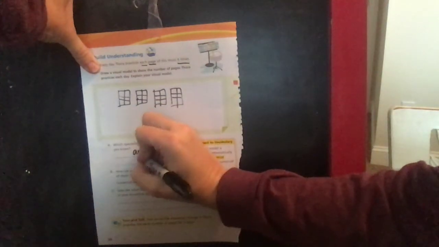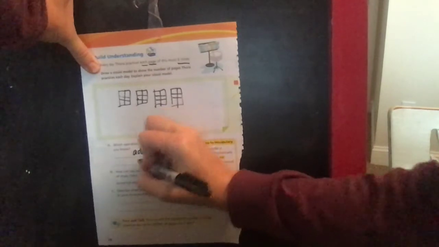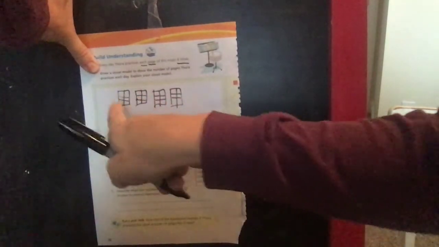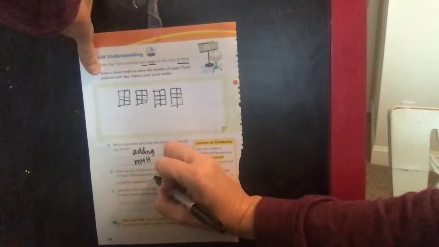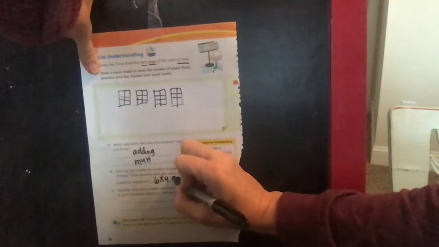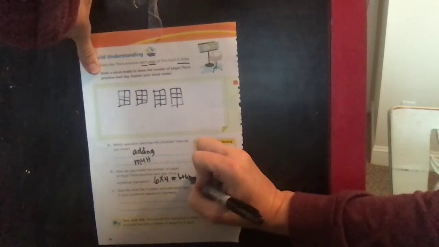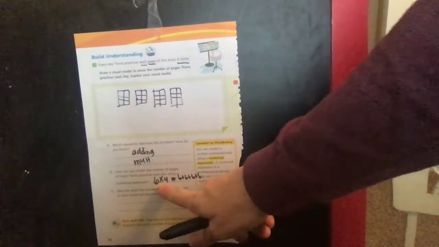Which operation describes this? You could do 2 different ones. You could say adding or multiplying. I know there's 6 here, plus 6, plus 6, plus 6, or I know I can easily say 6 times 1, 2, 3, 4. How can you model the number of pages of music she practices each day using an expression? So depending on which you use, you could say 6 times 4, or 6 plus 6 plus 6 plus 6. Most likely we're going to choose this one, but that one is not wrong, and that is totally fine.